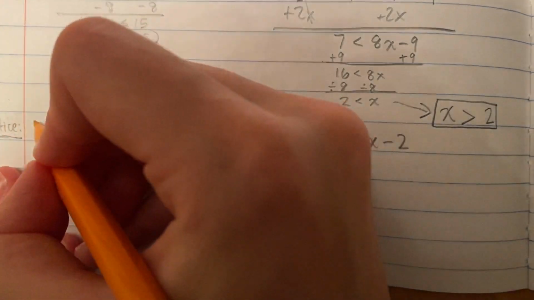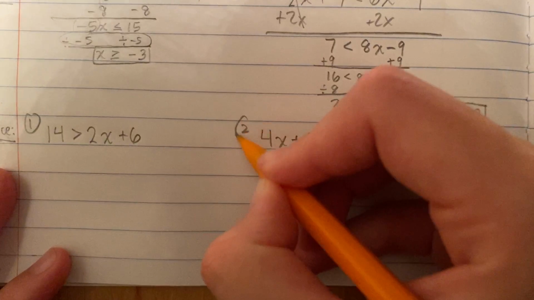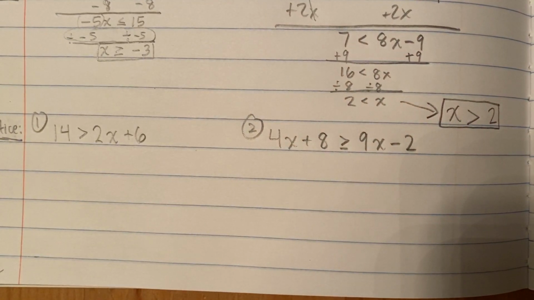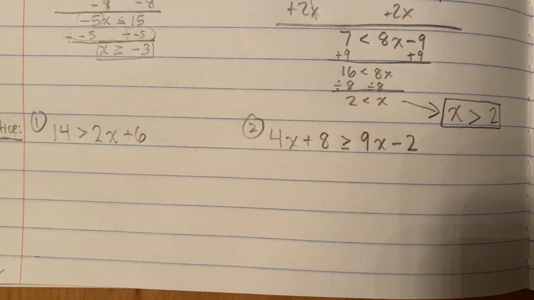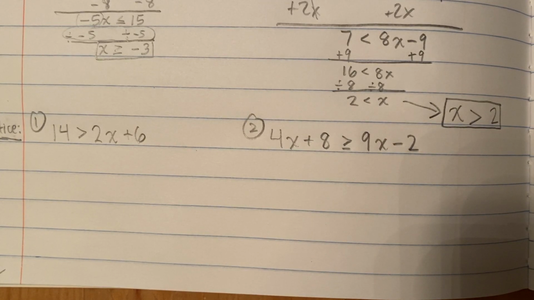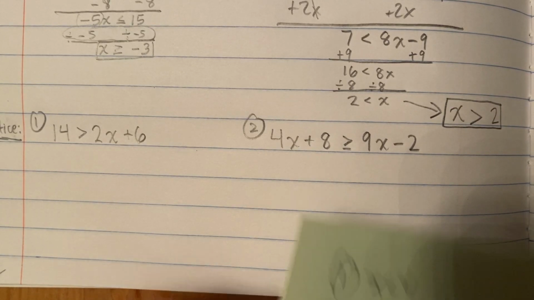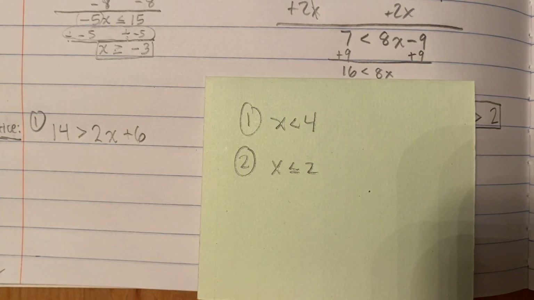And we'll call this number 1 and number 2. Copy those down, work on them. I'm going to show the answers right now. And remember, I need to see the work when you submit. And the answers are here. Okay, so that's what you should get. If you don't get those, ask for help.